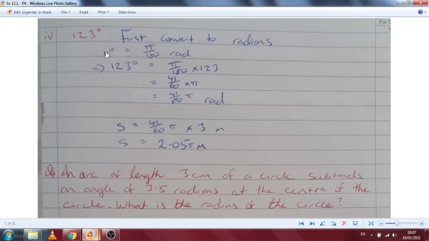First convert to radians. 1 degree is pi over 180. 120 degrees, multiply both sides. So we end up with 41 over 60 pi. You could write it as a decimal, but again, that's just an easy way to write it. S is equal to theta times R, which gives you 2.05 pi meters. Again, I wouldn't be too worried about what form you give it in. You could take this 2.05 times 3.14, but 2.05 pi is a fine answer as well.